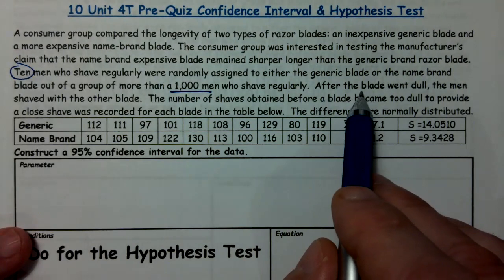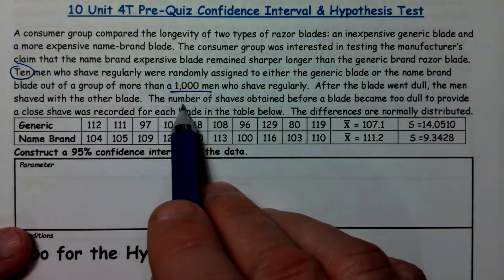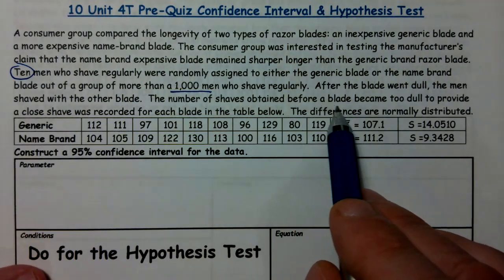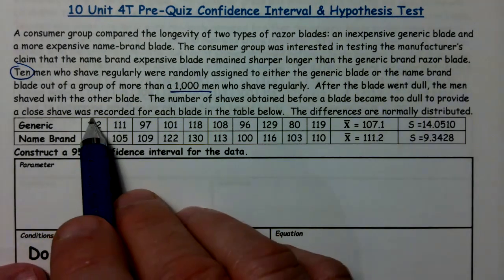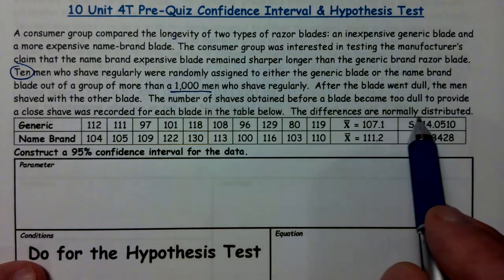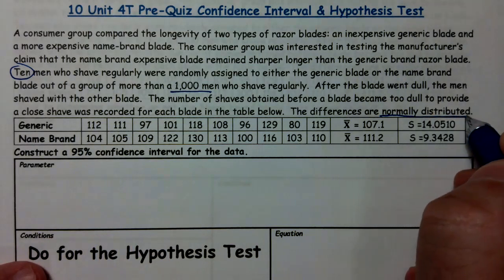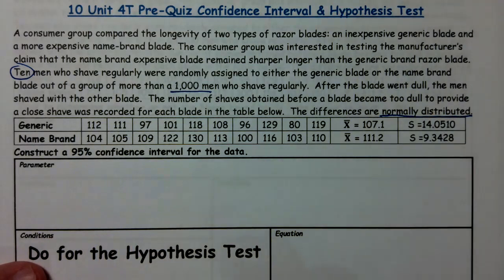After the blade went dull, the men shaved with the other blade. The number of shaves obtained before a blade became too dull to provide a close shave was recorded for each blade in the table below. The differences are normally distributed. So what are we looking at?